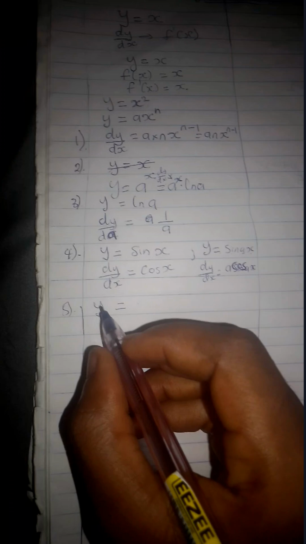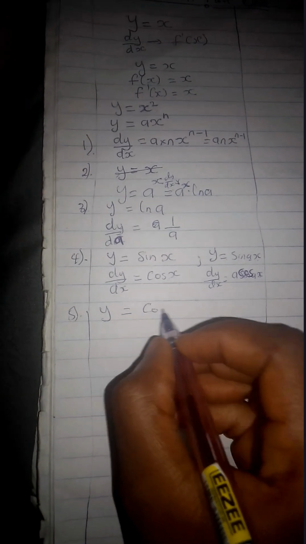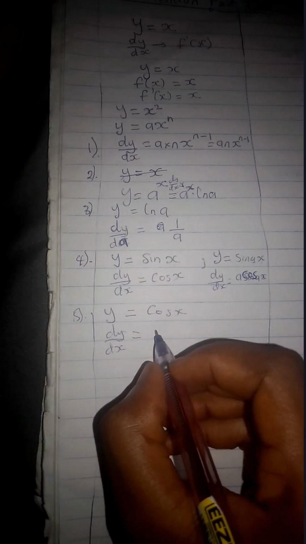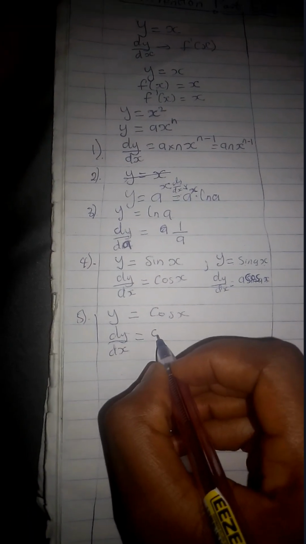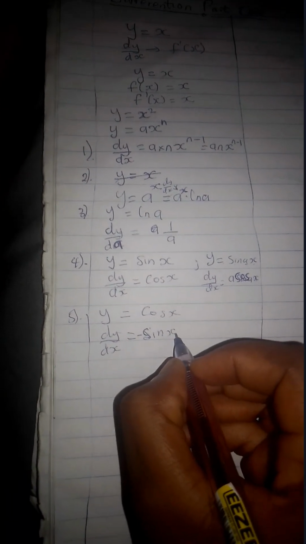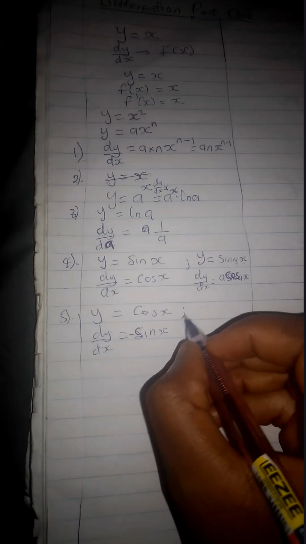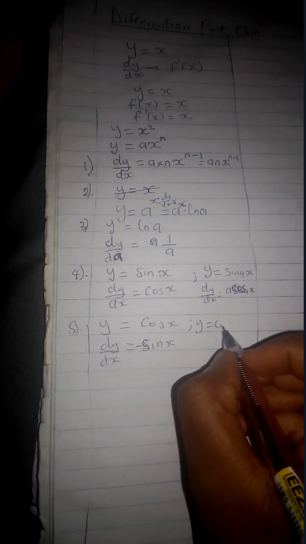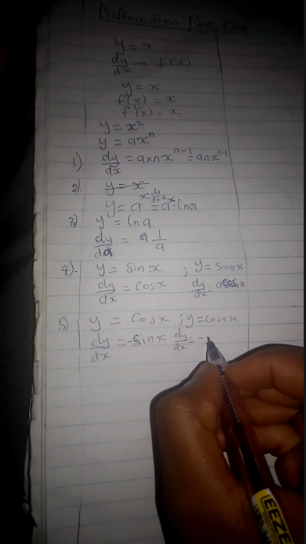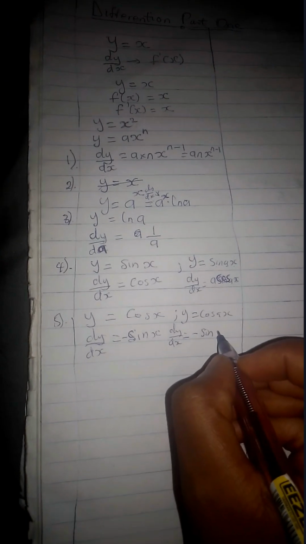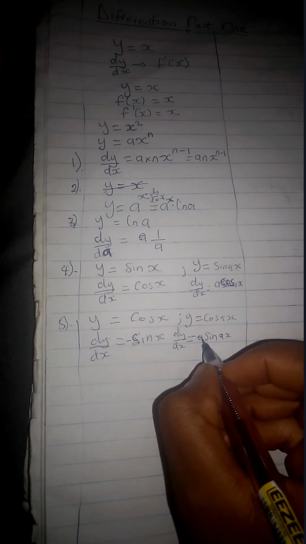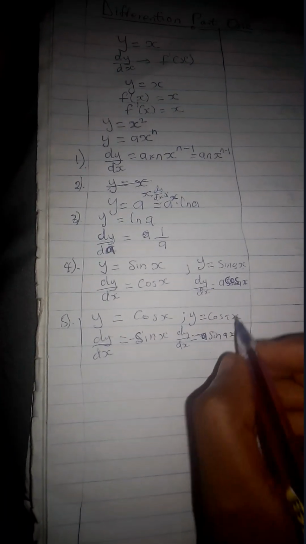So now we're going to have y equals cos x. So our dy/dx version is going to be minus sine x. Therefore, similarly, if we have y equals cos ax, then our dy/dx version of it is going to be minus a sine ax. The a is going to come before everything like before.